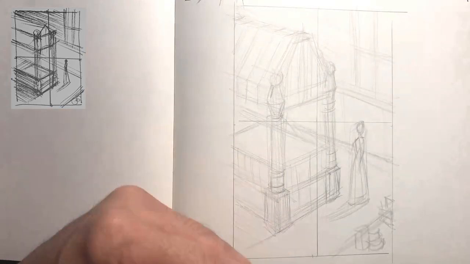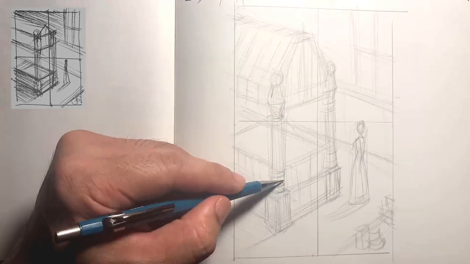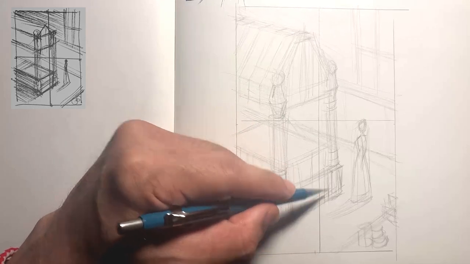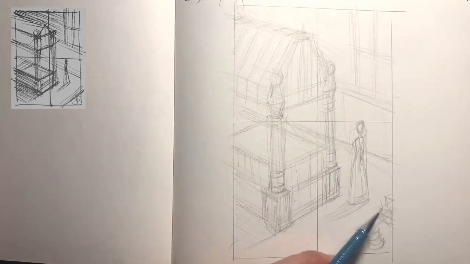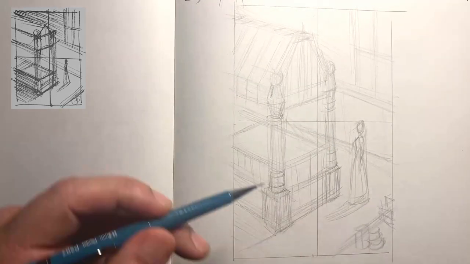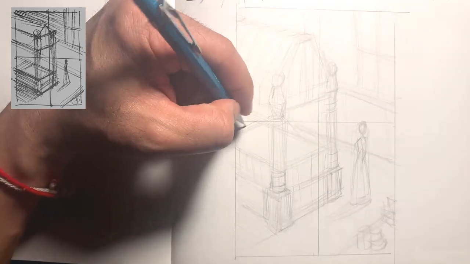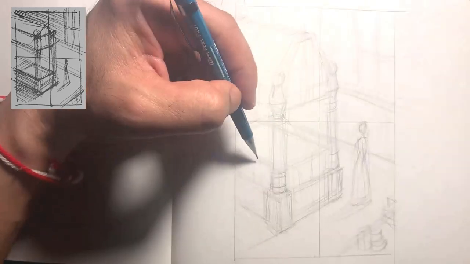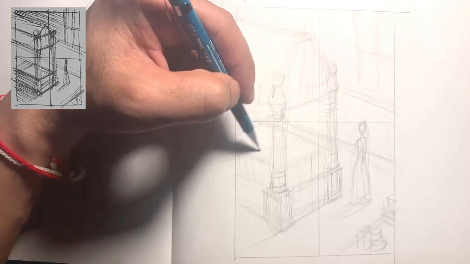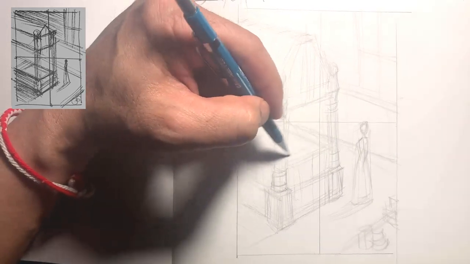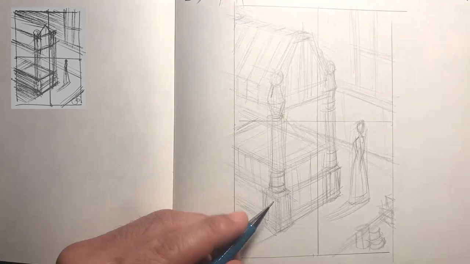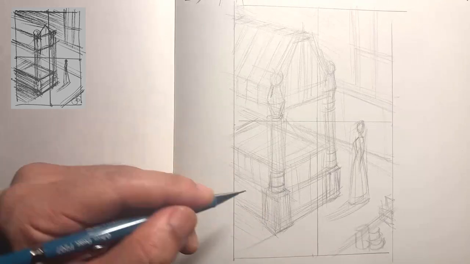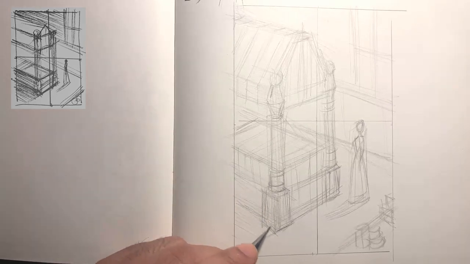So as much of your ideas is in it, the better. So if I add some details here, I'm gonna make it go with my drawing. And also the story that I have in mind.